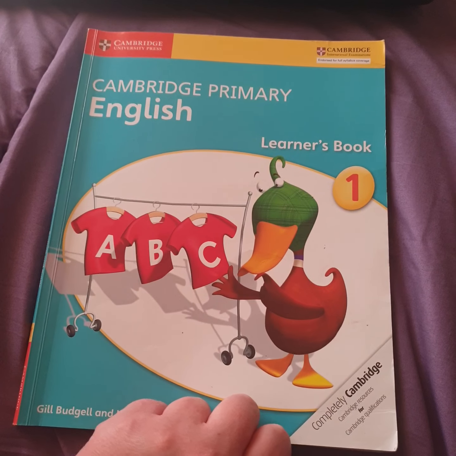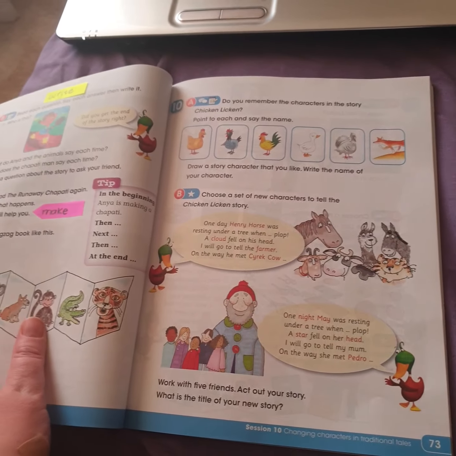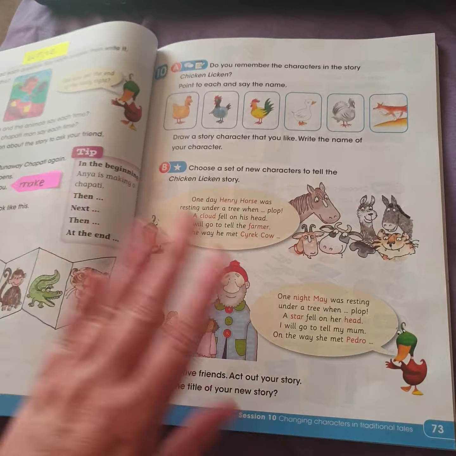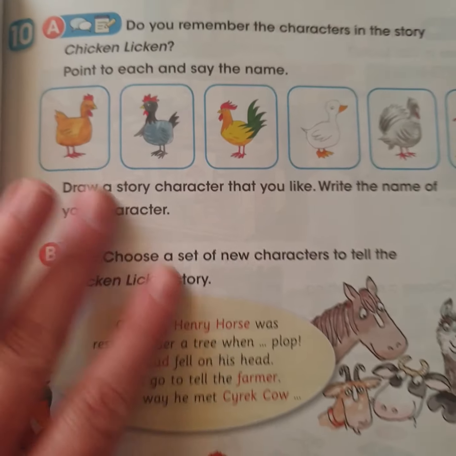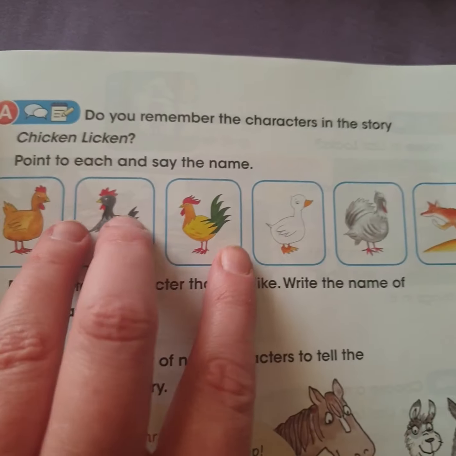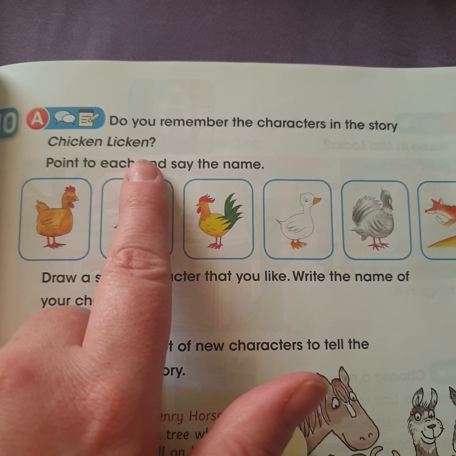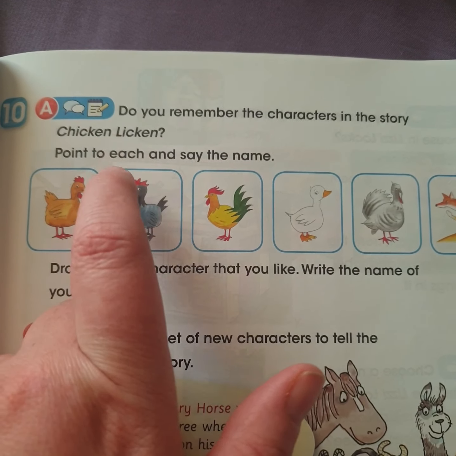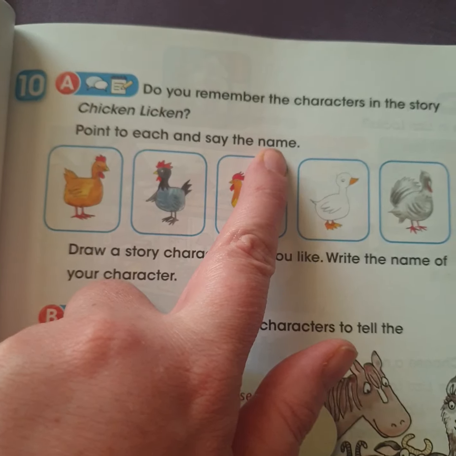Let's look at our learner's book for today. And we're continuing with joining in stories, and this is our last section on this, and we're going to do 10, 11, and 12. It says, do you remember the characters in the story Chicken Licken? Point to each and say the name.